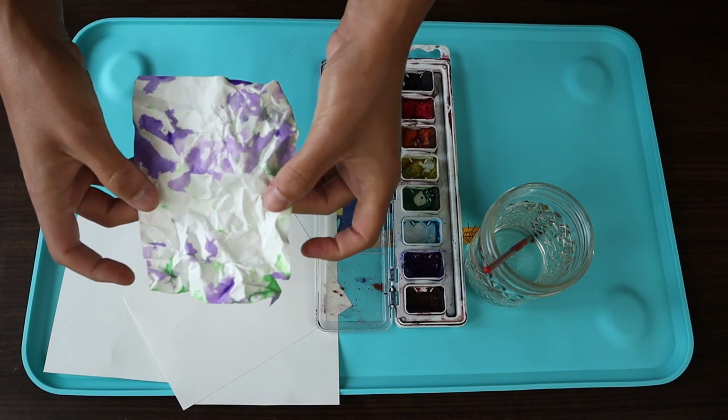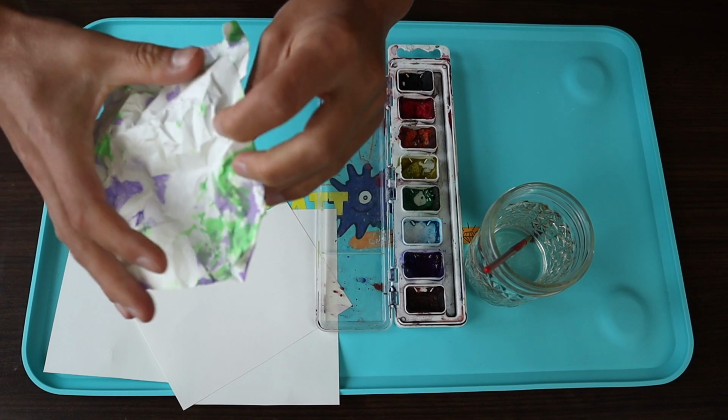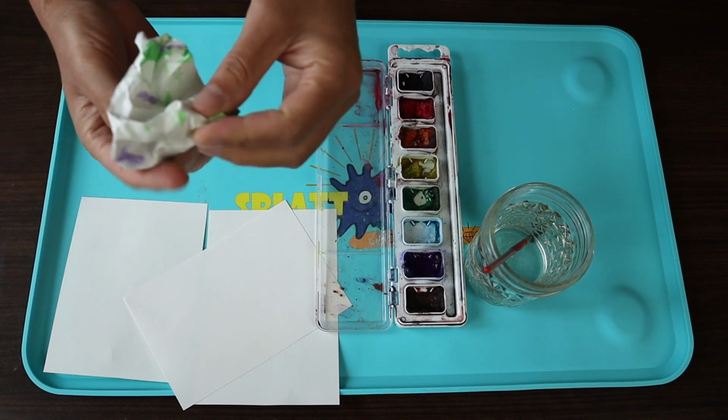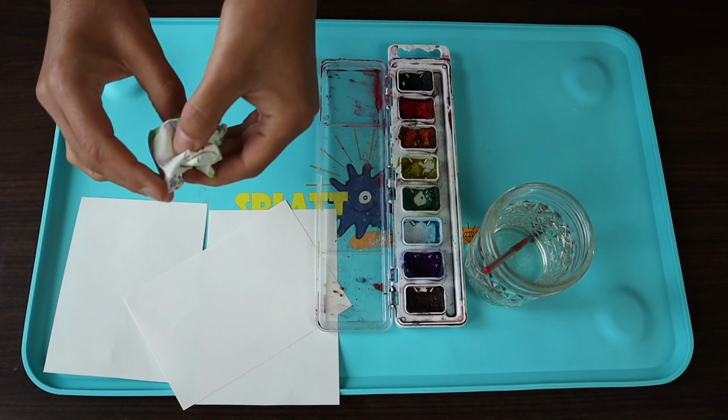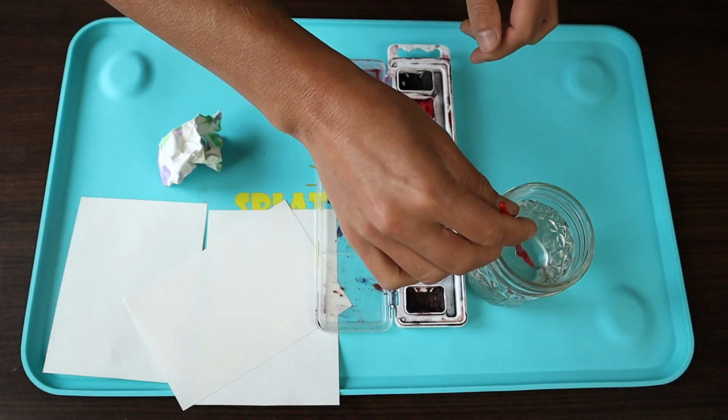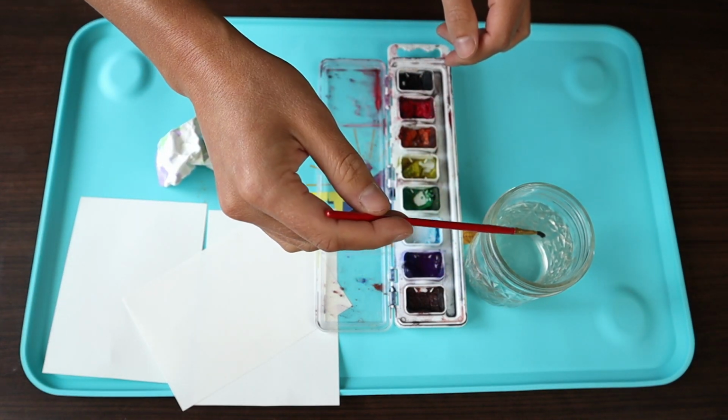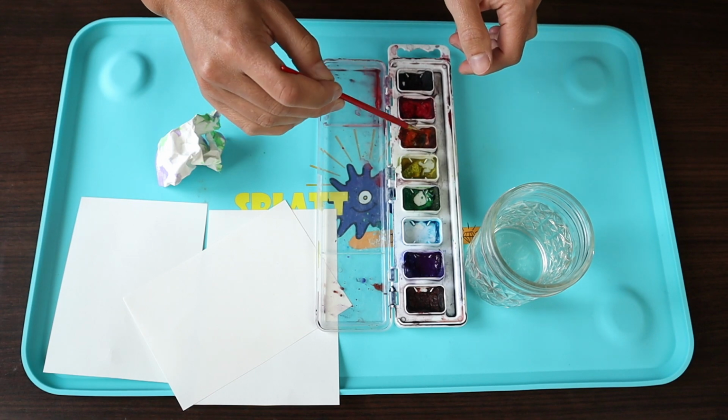Purple and green. It kind of reminds me of tie-dye. I'm going to crumple it up one last time. And for my last color, I'm going to use, let's see, orange.